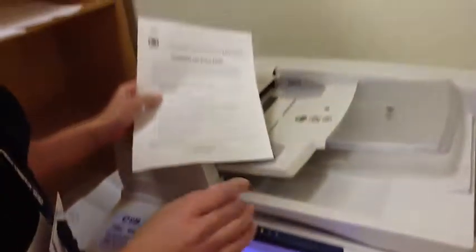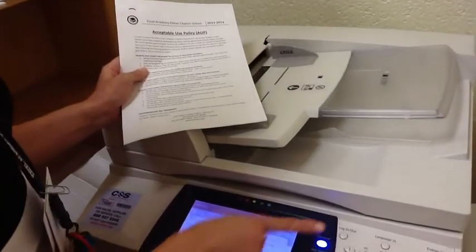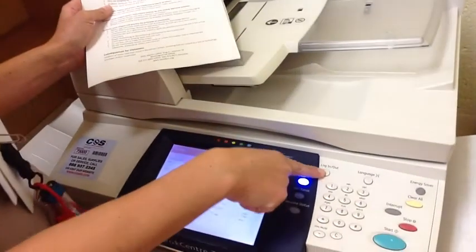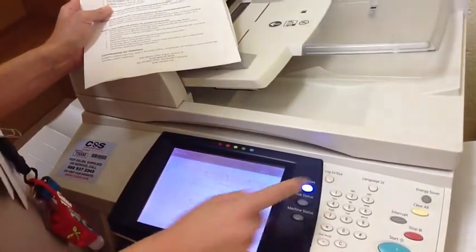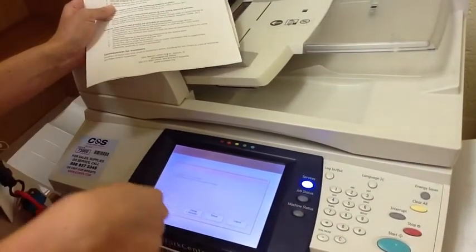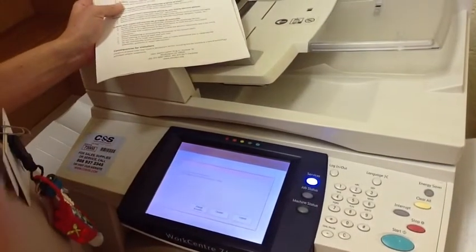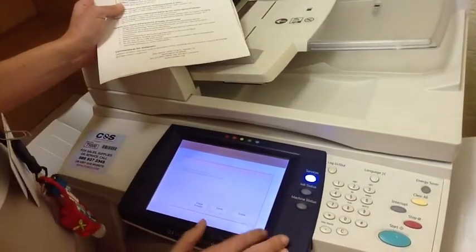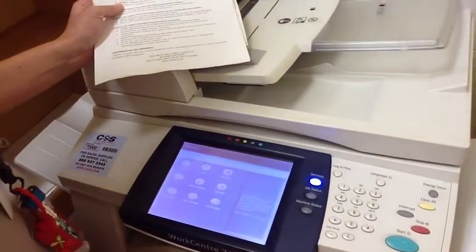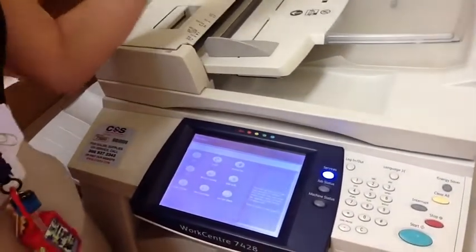When you finish making copies, make sure that you choose the log in and log out option, because if you don't, then somebody else can come up and make copies using your copy code, which will take away from your copy limits. And that is how we print and make copies.